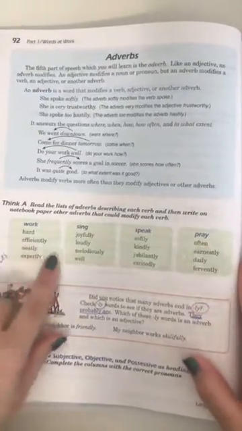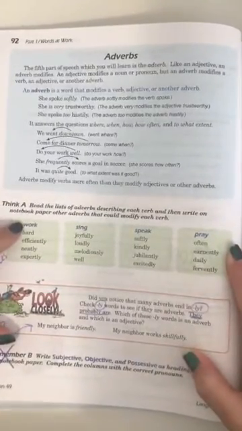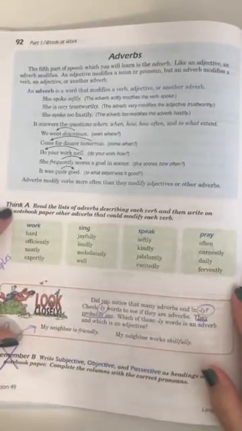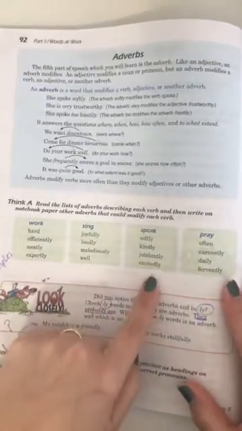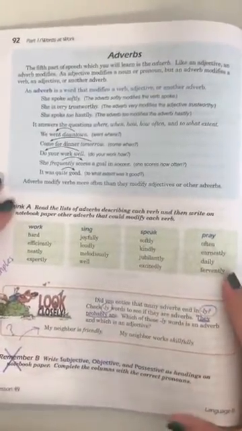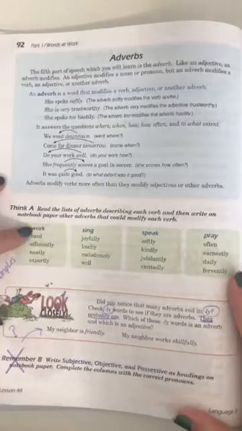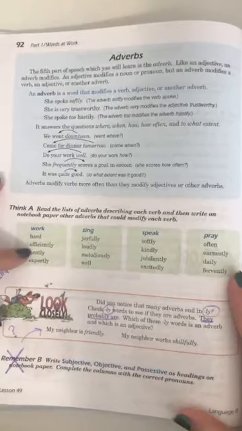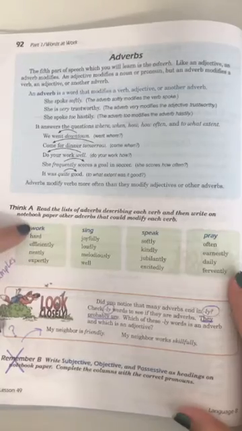So here we have a couple of lists with examples of adverbs that are modifying these verbs. It says here that you should use notebook paper to write some other adverbs, but you don't have to do that. You can write your adverbs down here. Just a few, maybe 2 or 3. So for example, over here we have the verb work. And these are the adverbs that can modify the word or verb work. Hard, efficiently, neatly, expertly.